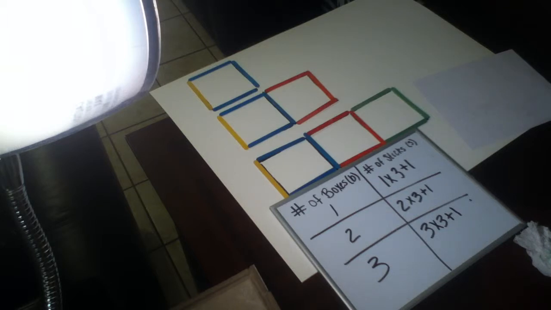So now you can see that there is a rule that is linking the pattern that is going on here. If you notice, the number of groups of 3 is the same as the number of boxes that there are. If there's 3 squares, then there's 3 groups of 3 plus 1. And if there's 2 squares, there's 2 groups of 3 plus 1.